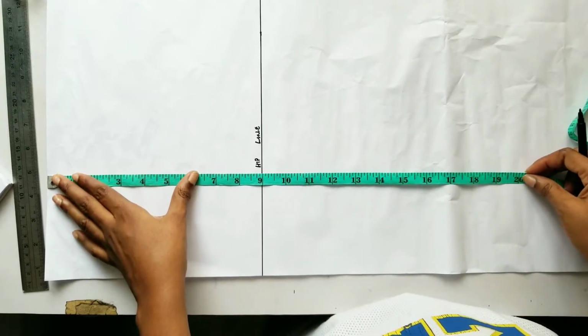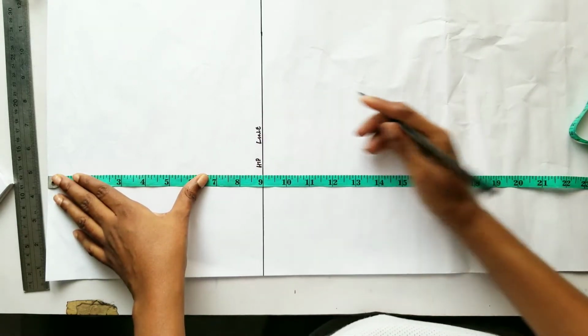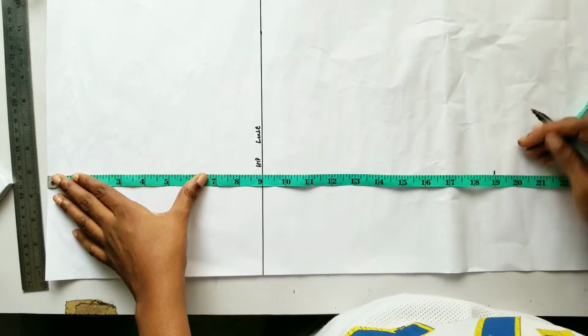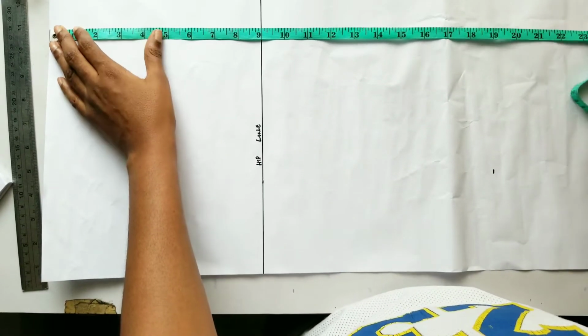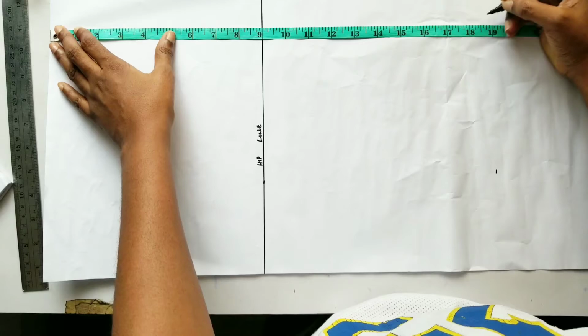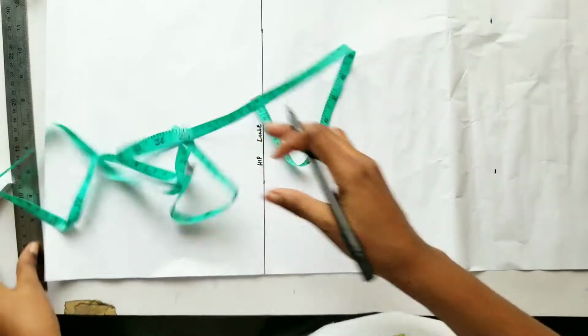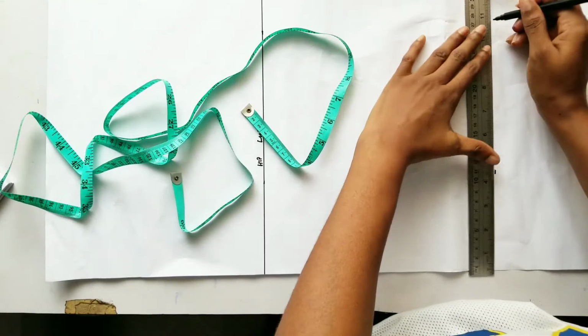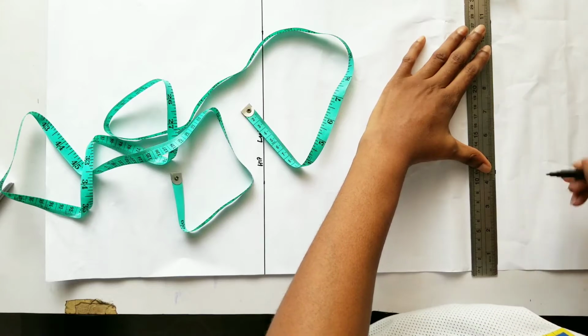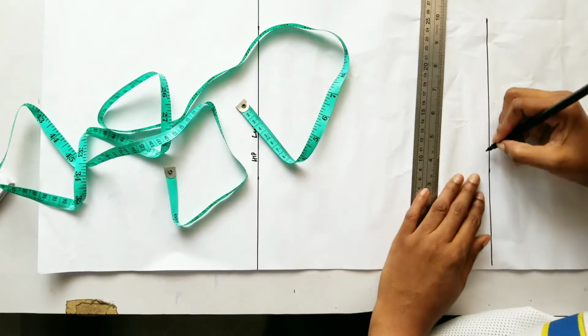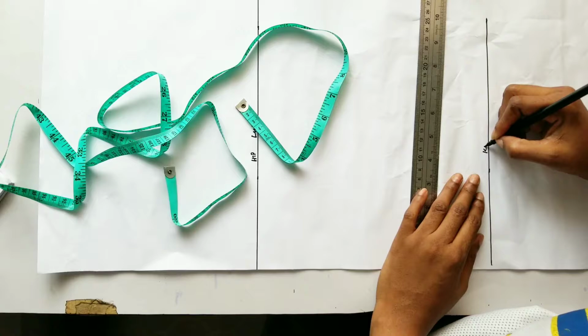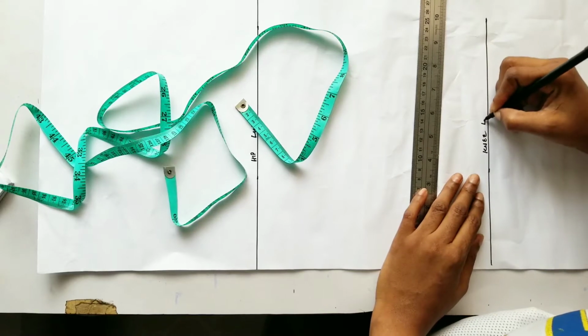So that's how you get your waist to knee measurement. You rule it, you get 2 points, and then you rule. And now this is your knee line.